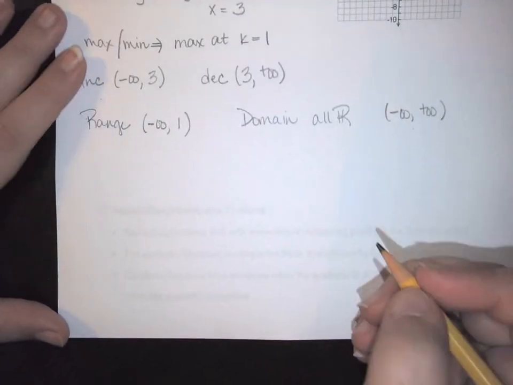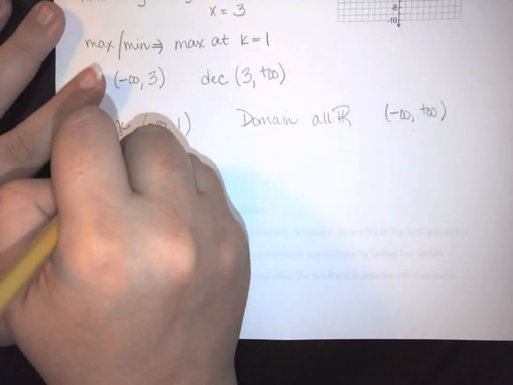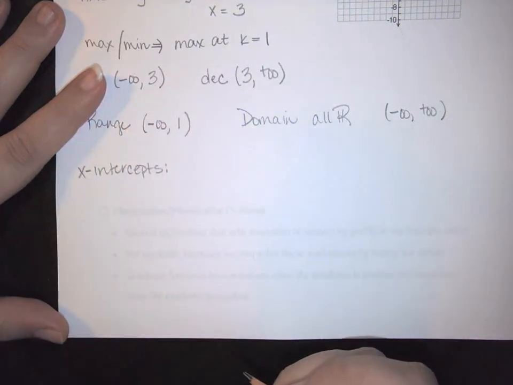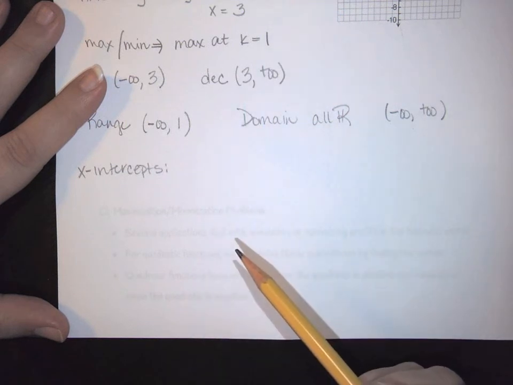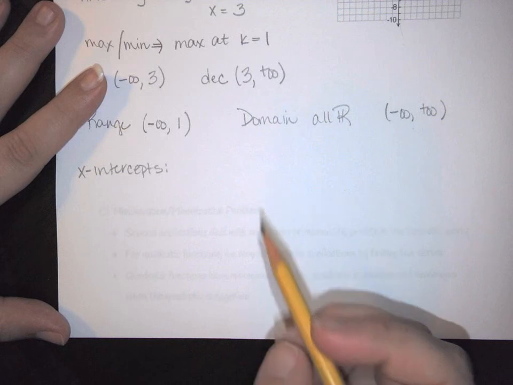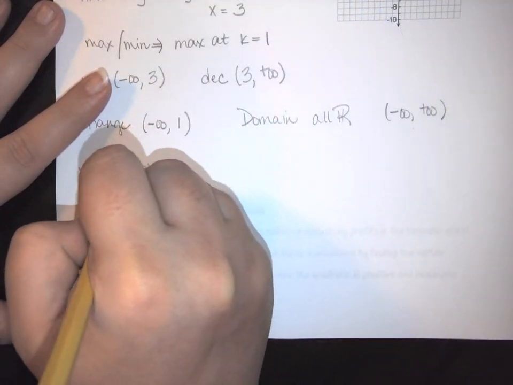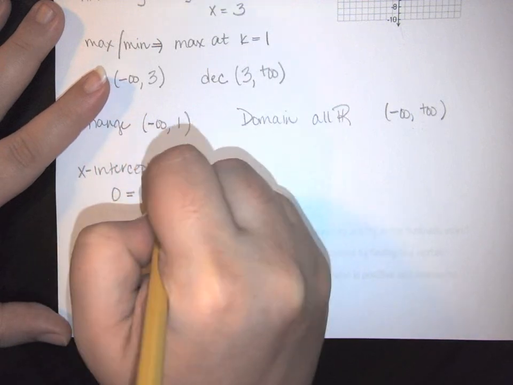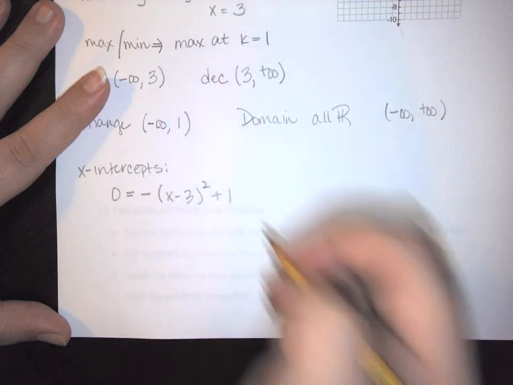Now, the last thing that I would consider doing is looking for your intercepts, because that is going to help you graph correctly. So for your intercepts here, we know in order to find them, y is going to be 0, and then I have the equation negative x minus 3 squared plus 1.